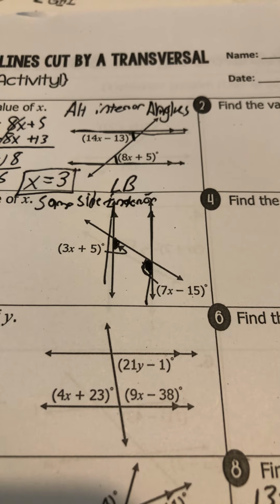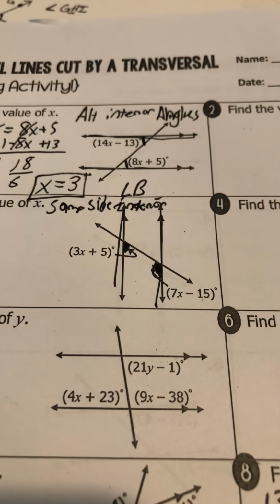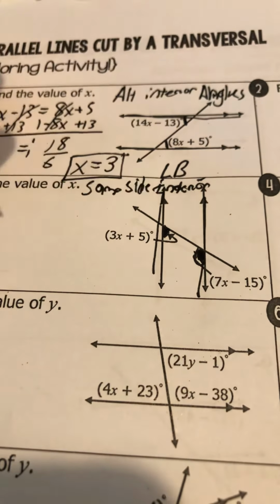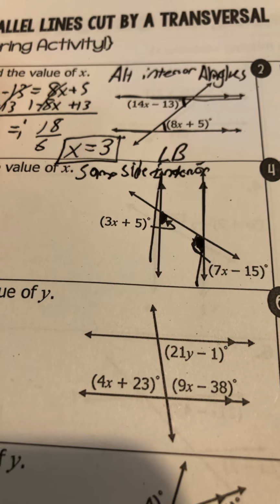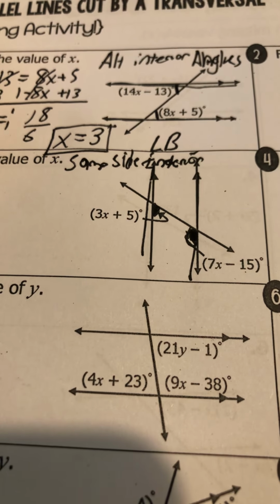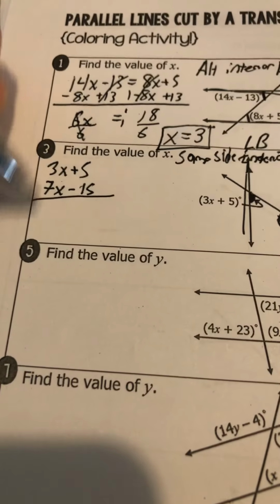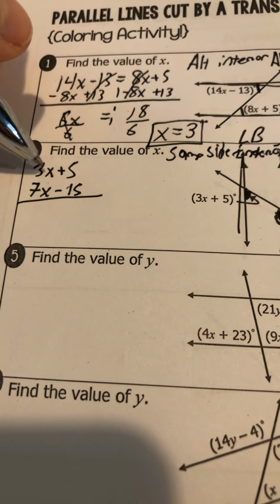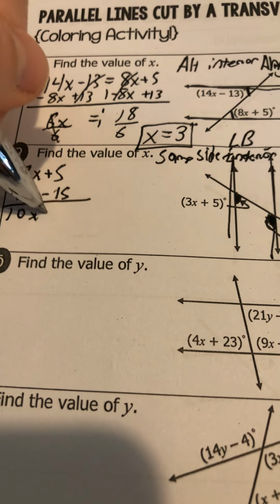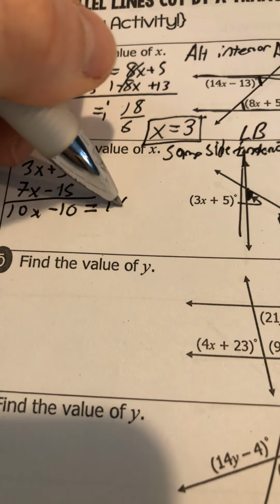All right, if they're not the same type of angle, they're not going to be equal, but these two are different types, so they're going to add to equal 180 because they're supplementary. Because there's only 2 angle measures in a whole parallel lines and transversal. So what I'm going to do, I've got my 3x plus 5. I'm going to stack the other one, 7x minus 15. Oops, sorry, over here. And I'm going to add them together. So we've got 3x plus 7x is 10x. 5 minus 15 is a negative 10. And since they're supplementary, they're going to add to equal 180.